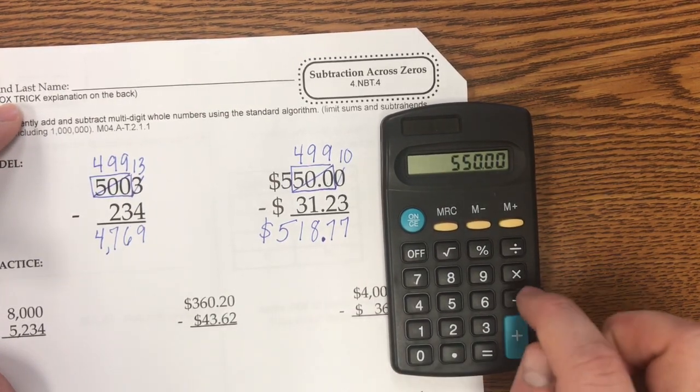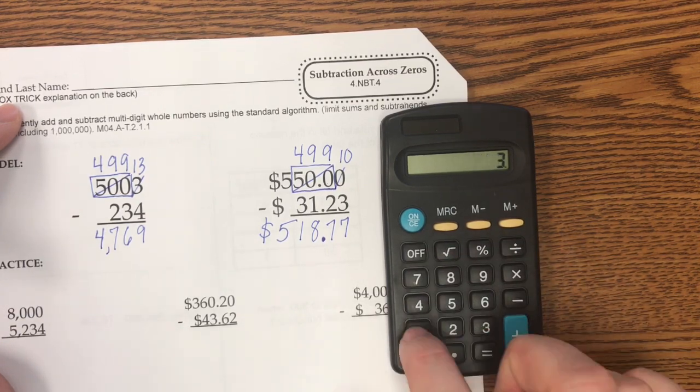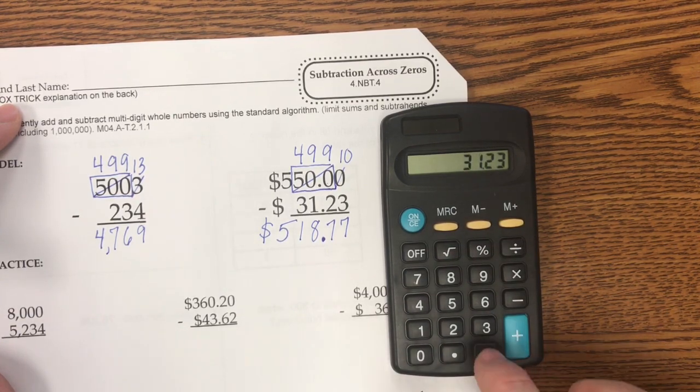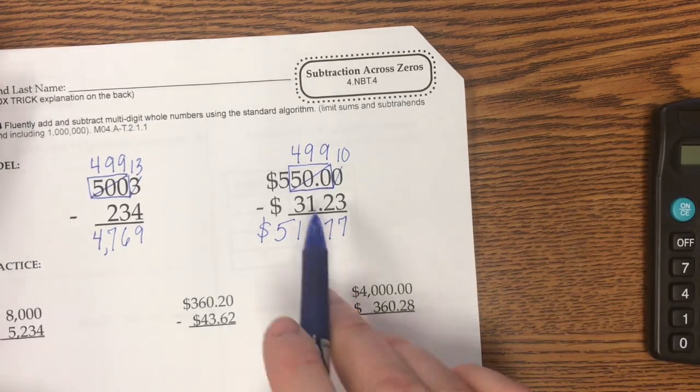Every bit of work you do, take your calculator and you're going to want to type it in and make sure you are correct. So 550 minus 31.23 equals 518.77.